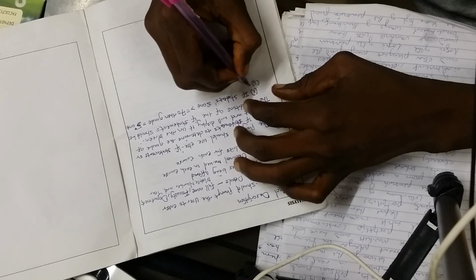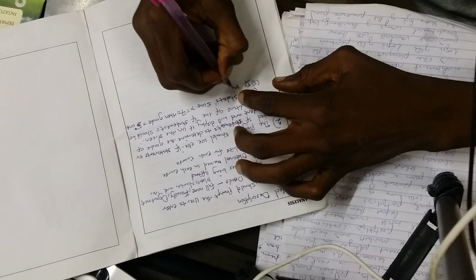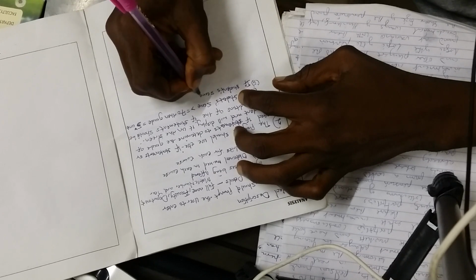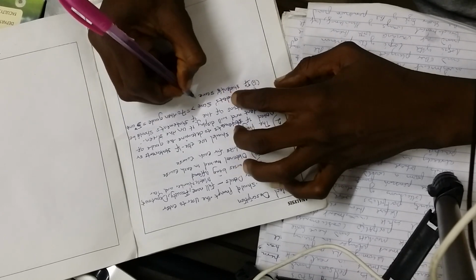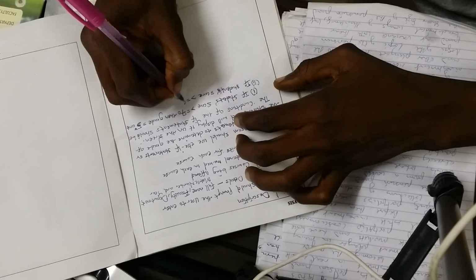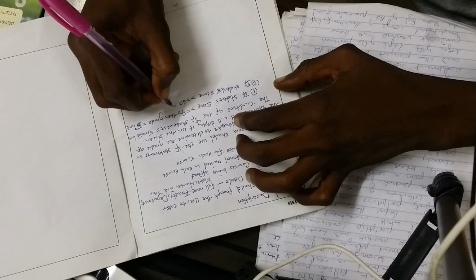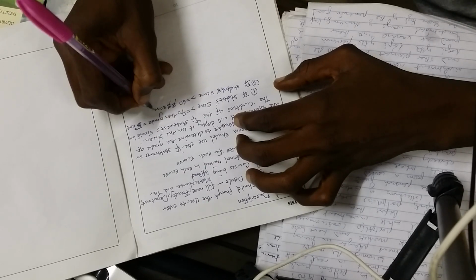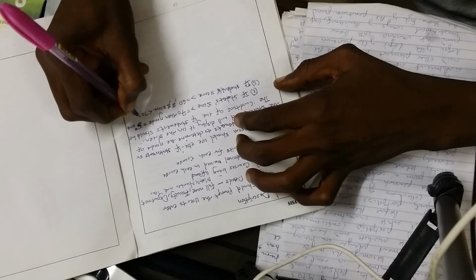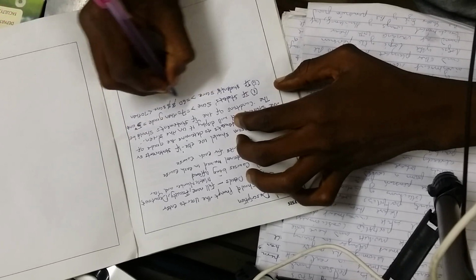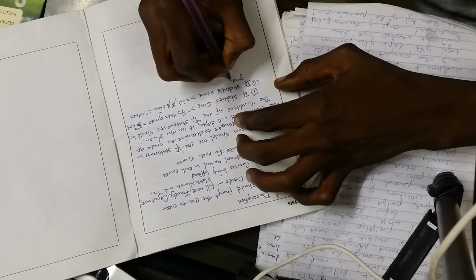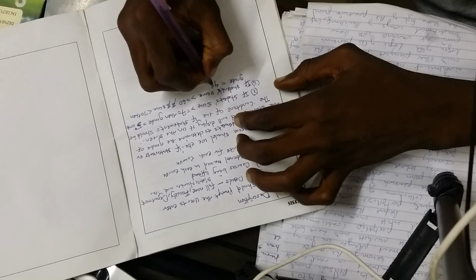Then number 2, if student score greater than 60, score less than 70, then grade is equal to 4 units.